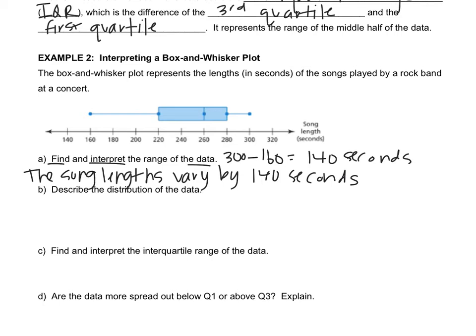Now we have to describe the distribution. So that's talking about the whiskers and the box. So 25% of the data, or the songs, are 160 to 220 seconds.